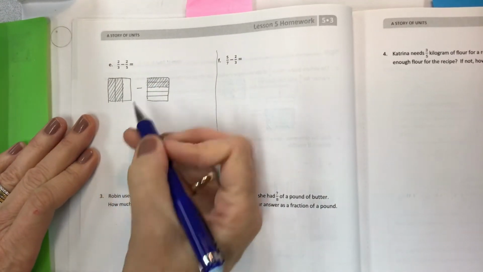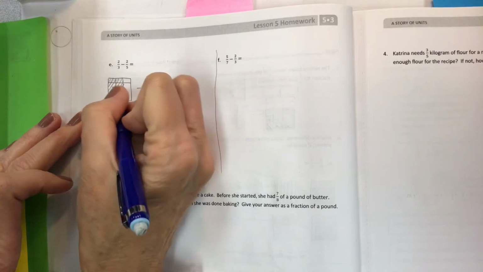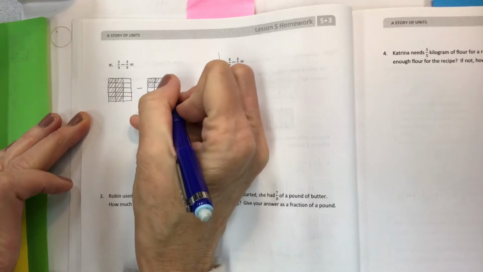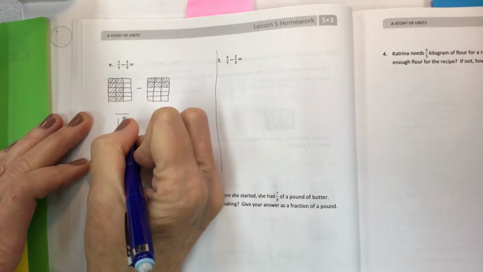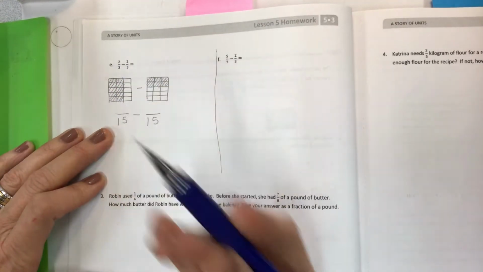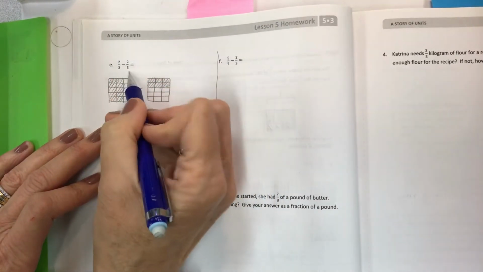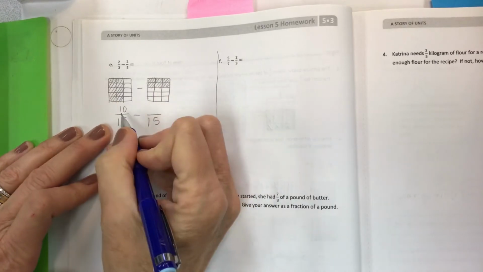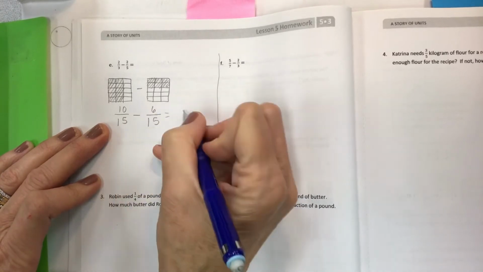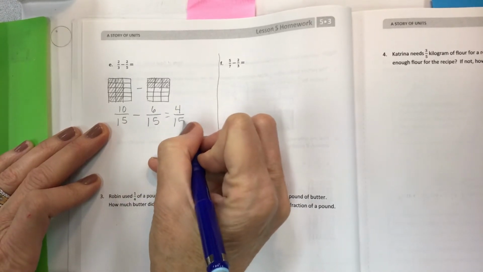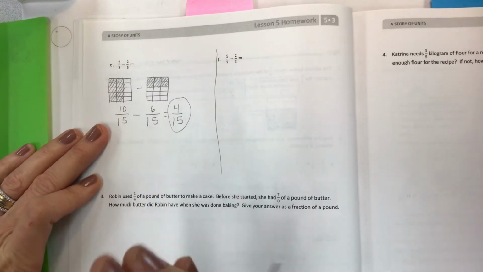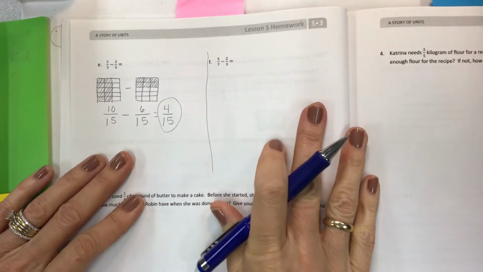We need to lay over the pieces, so I've got fifths that I need to stripe on the first and thirds that I need to stripe on the second. That gives us 15ths on both of them, and now we can take them away. After I get my numerators, 5 times 2 shows me 10, 3 times 2 shows me 6, 10 minus 6 is 4/15ths. There is nothing that I can do to simplify that because there's no common divisor for both of those numbers.